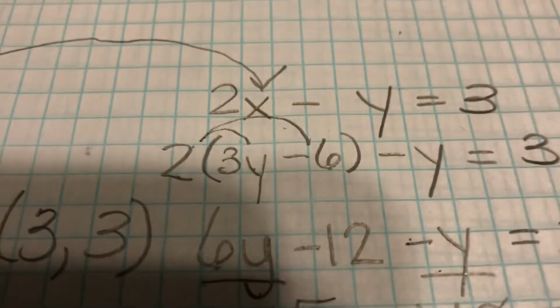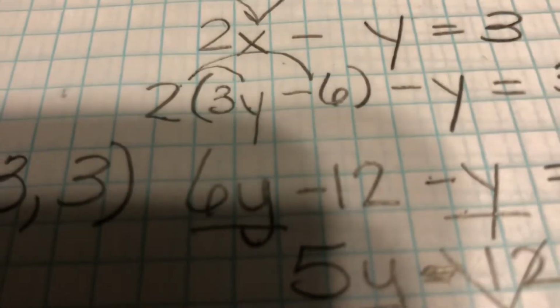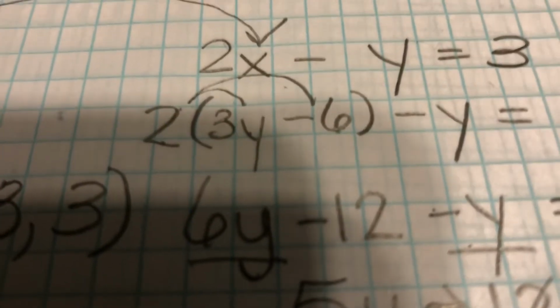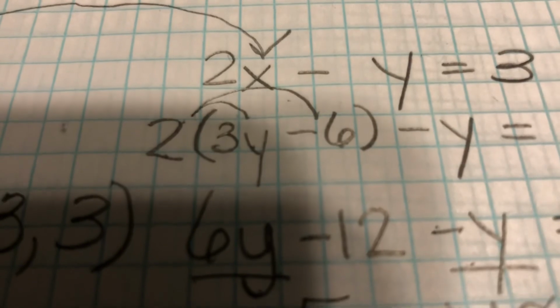So tomorrow we'll do some more work with solving systems with substitution. We're going to look at what happens when you don't have something isolated. What do you do then? That will be tomorrow.